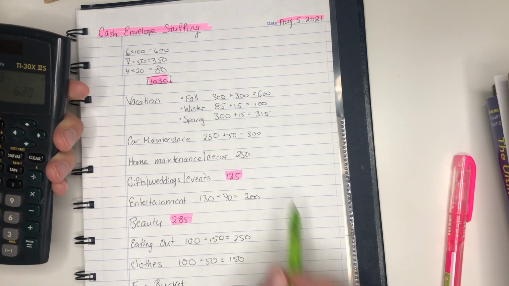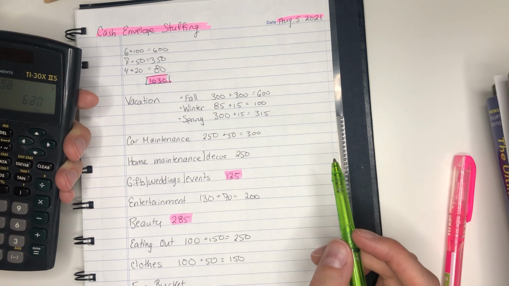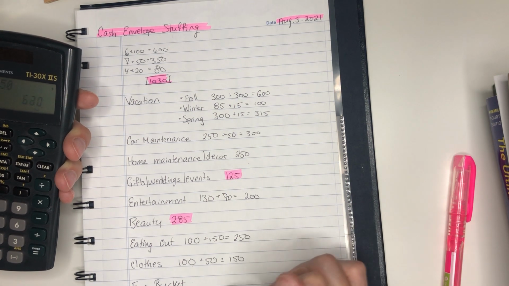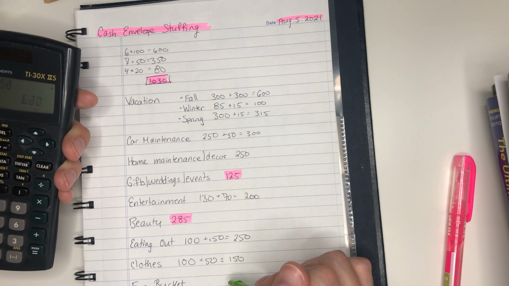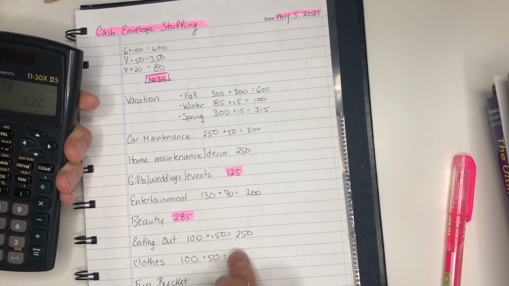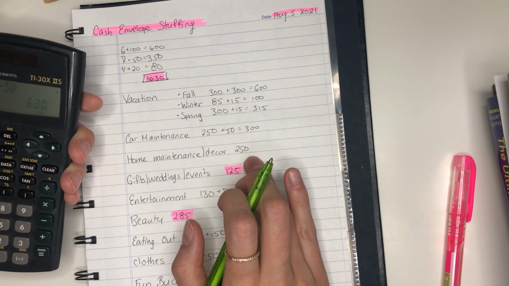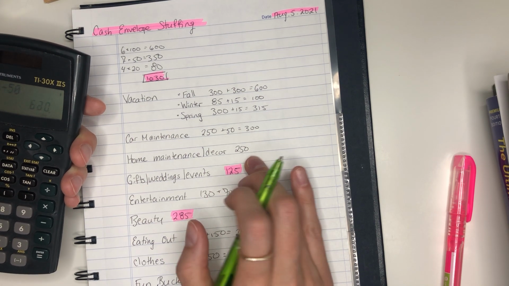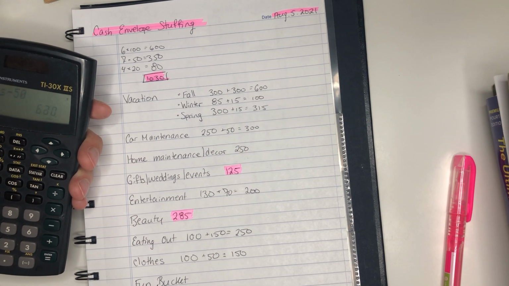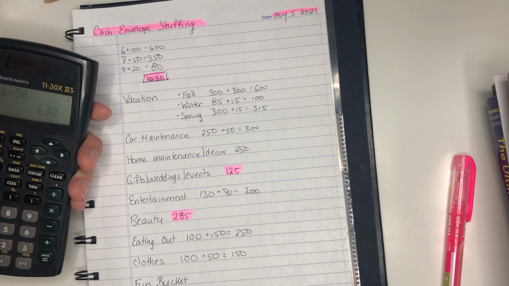Wow, I wasn't planning on putting anything in home maintenance and decor. So my other buckets that I have left over are the fun bucket, and I think that's it. Everything else has been accounted for. Home maintenance and decor, I wasn't going to put anything there. No. Okay. So I am really scrimping here. I'm really being a Scrooge with how much money I'm putting in. So I might go back to the drawing board and pretty much double up almost everything.